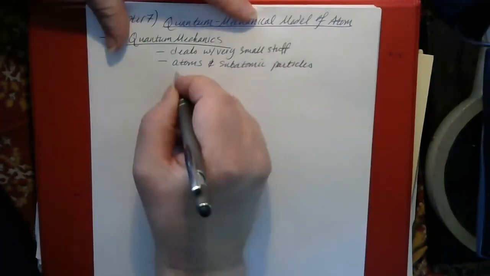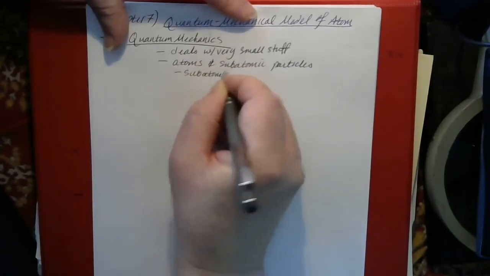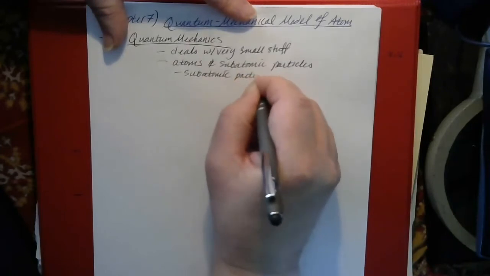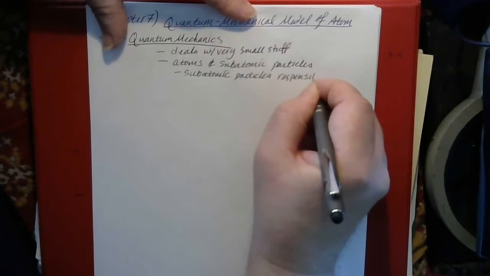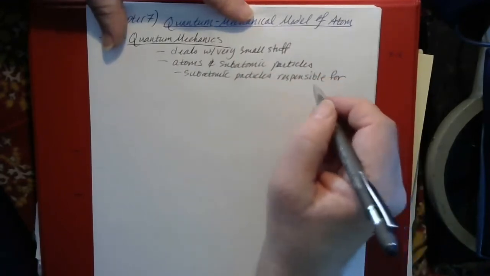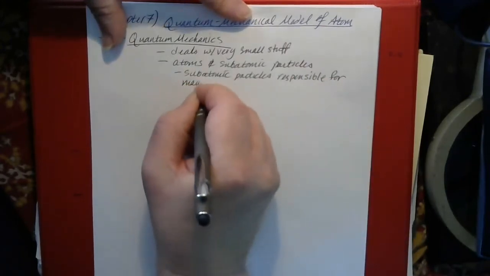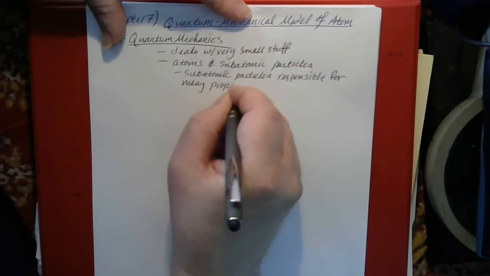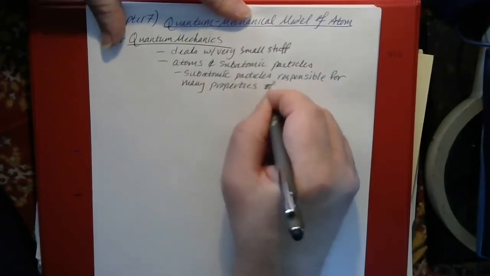Okay, so the subatomic particles are actually responsible for many of the chemical and physical properties of various substances.